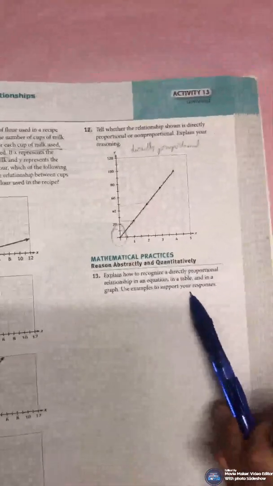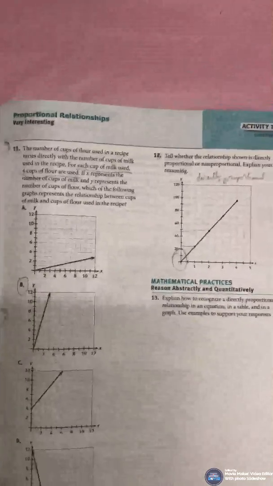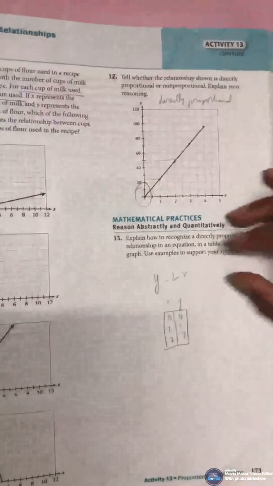Number 13 says, explain how to recognize a directly proportional relationship in an equation, in a table, and in a graph. Well, in a graph, it's easy: it passes through the origin. In the equation, there is no b, or y-intercept. In a table, they give you 0, 0. You can also do this on your own. So an example of a directly proportional relationship in a graph would be one that passes through the origin, in an equation it would be y equals 2x, and in a table it would be x, y: 0, 0, 1, 2. So this would be an example of directly proportional. So that's how you will answer this question.